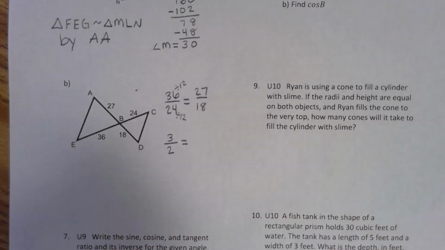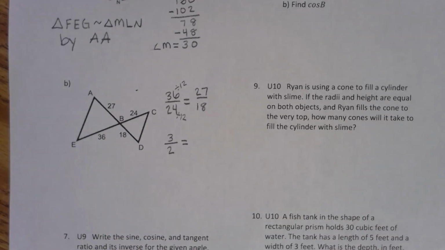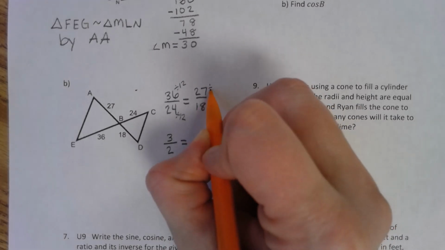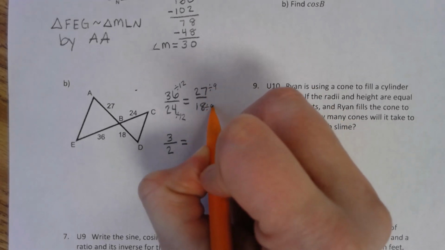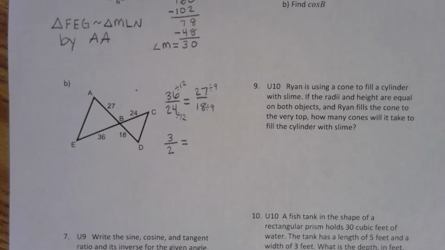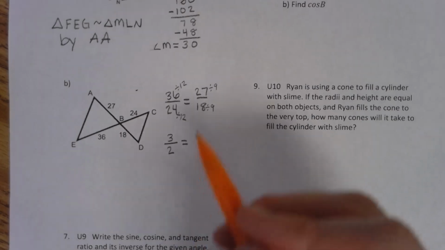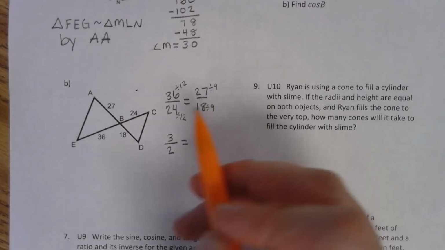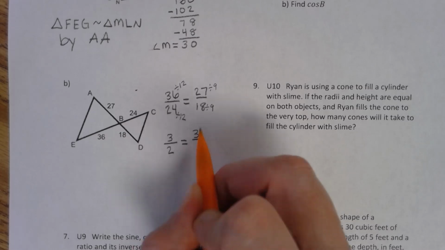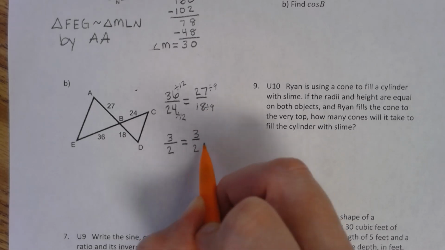And then we can also reduce 27 over 18. They're both divisible by 9. And we want to see that it is also going to equal 3 halves. So 27 divided by 9, 18 divided by 9, it does work out.